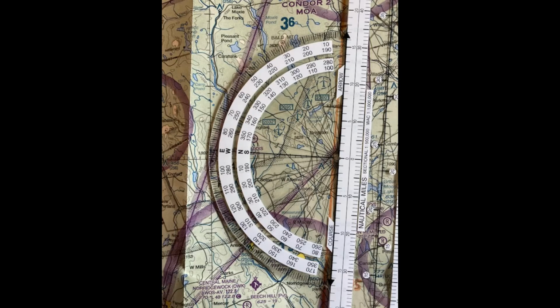So now to find our true course. You can see where the course arrow marking is on my plotter, and obviously enough I've placed that over my course line on my sectional. Now I've taken the little hole in the center of the compass rose and I placed that on a spot where my line intersects a line of latitude on my chart.